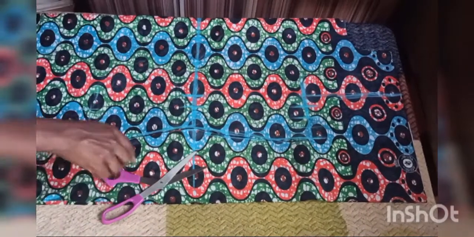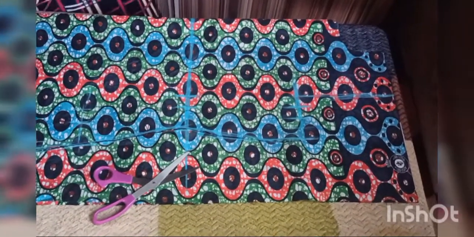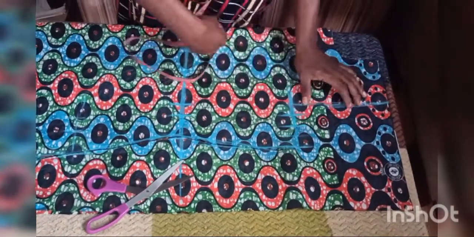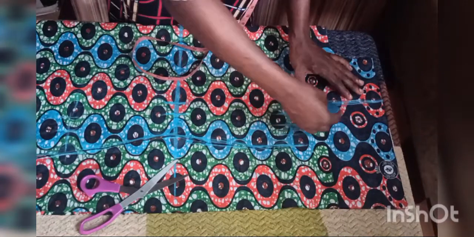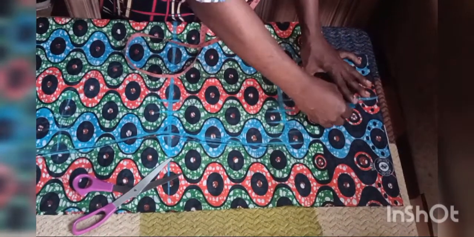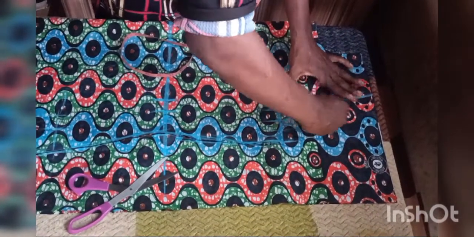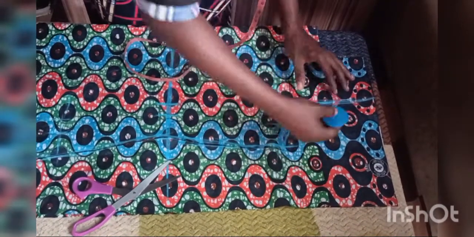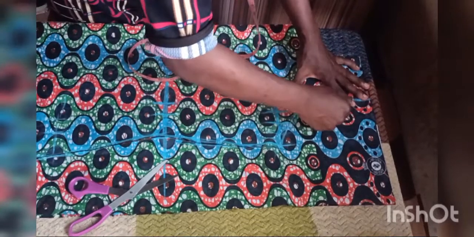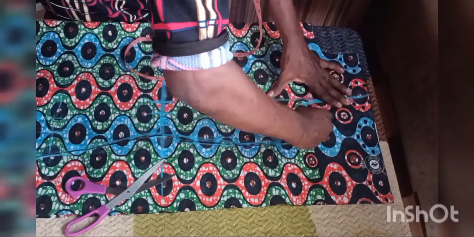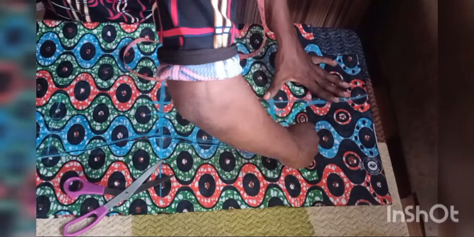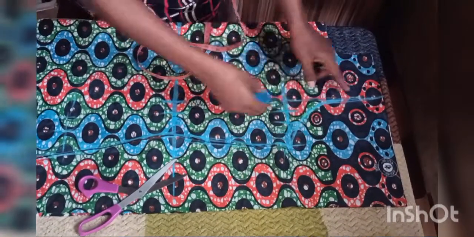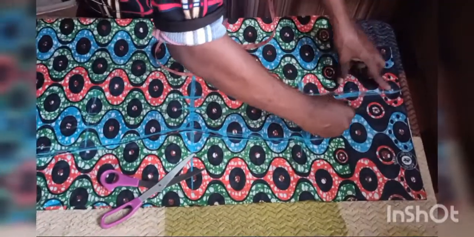Then before I forget, for the armhole, you bring your curve right from here down to this point of the cutting. You make your curve, and you see, you make your curve.